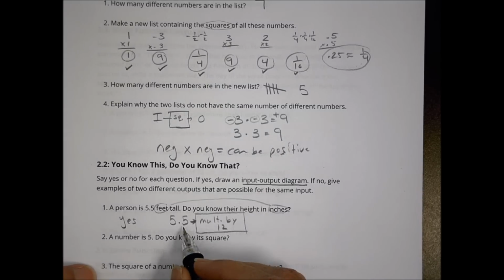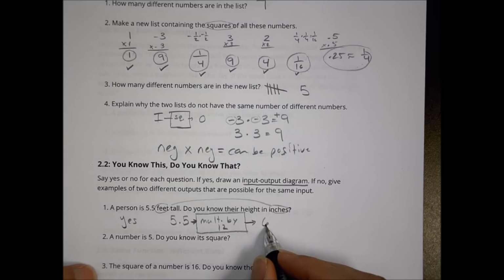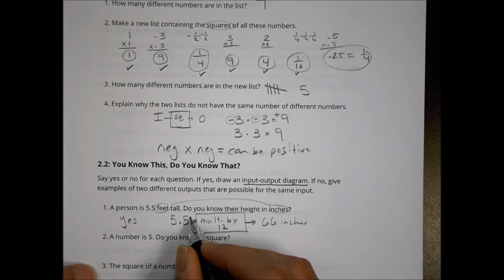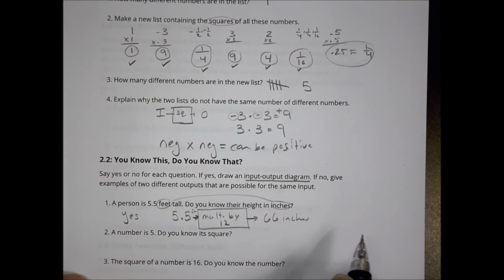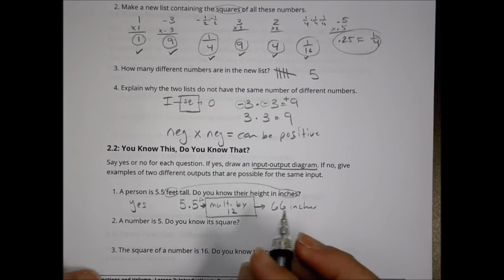That will convert feet to inches, and on the outside over here you end up with 66 inches. So 5.5 feet, you multiply by 12 to come up with how many inches you would actually have. So it's possible to do that with an input-output diagram because we're multiplying by 12.